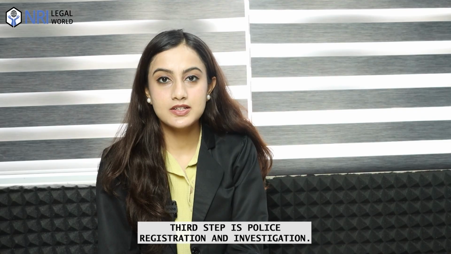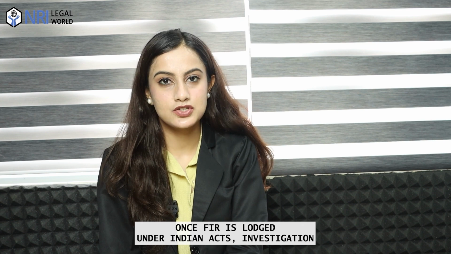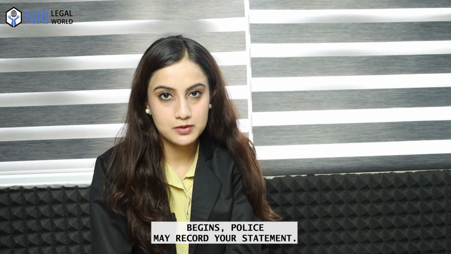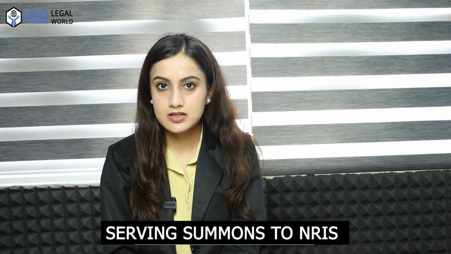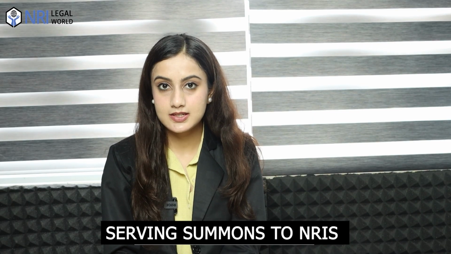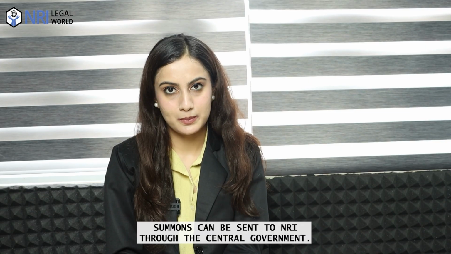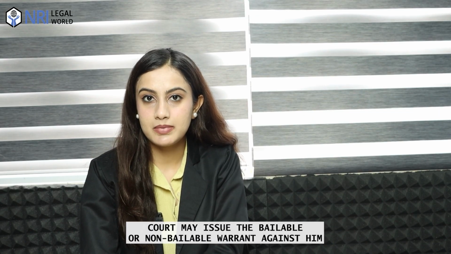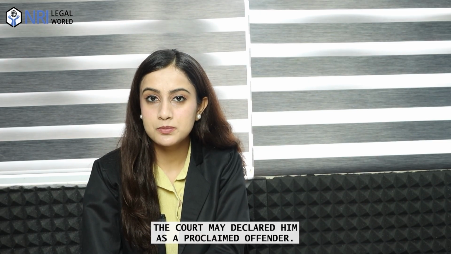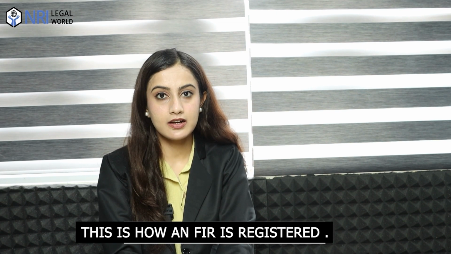Third step is police registration and investigation. Once the FIR is lodged under BNSS, investigation begins. The police may record your statement and contact the NRI through email and mobile number. Step 4 is serving summon to the NRI. Under section 62 of BNSS, summon can be sent to the NRI through the central government. Step 5 is if the NRI does not appear, the court may issue a bailable or non-bailable warrant against him. If he does not present himself in court, the court may declare him a proclaimed offender.